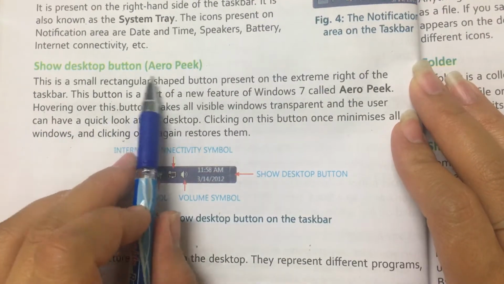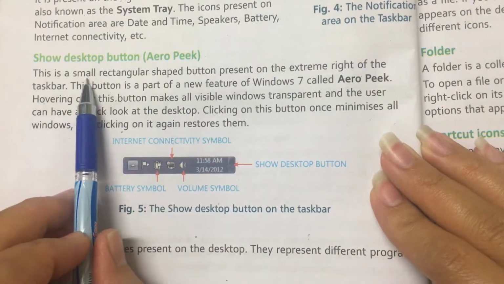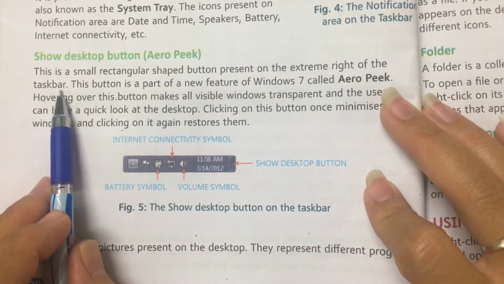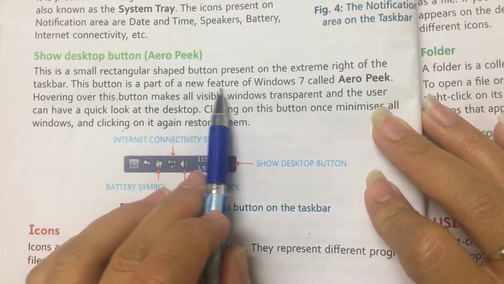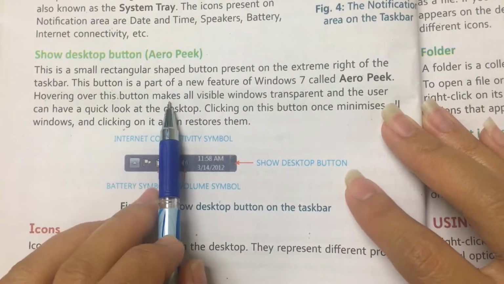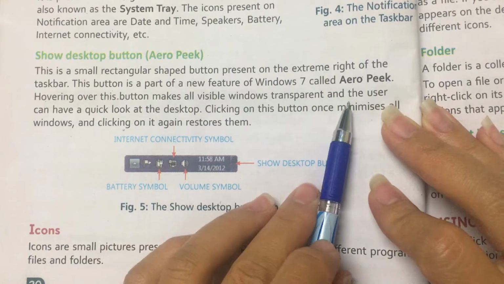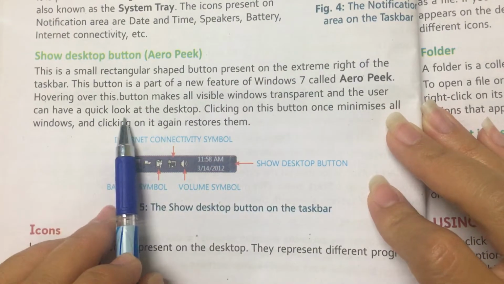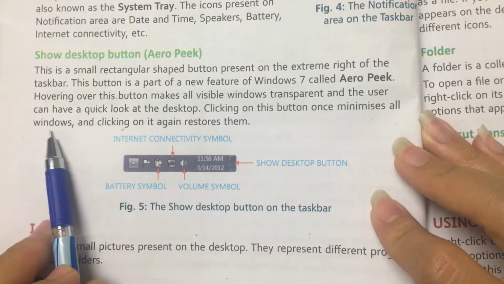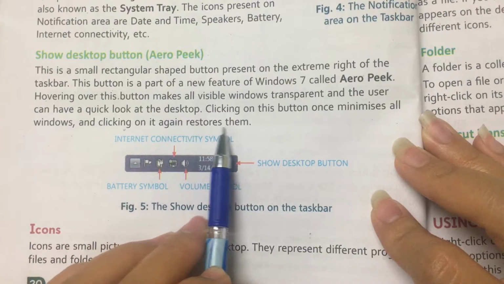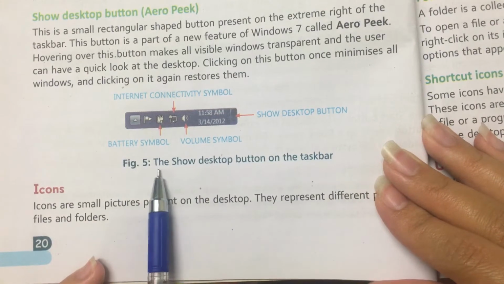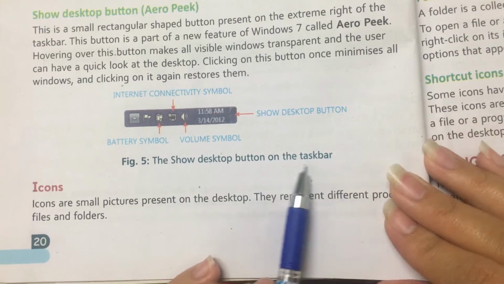Show Desktop button or Aero Peek. This is a small rectangular shaped button present on the extreme right of the taskbar. This button is a part of a new feature of Windows 7 called Aero Peek. Hovering over this button makes all visible windows transparent and the user can have a quick look at the desktop. Clicking on this button once minimizes all windows and clicking on it again restores them. So, this is the Show Desktop button on the taskbar.